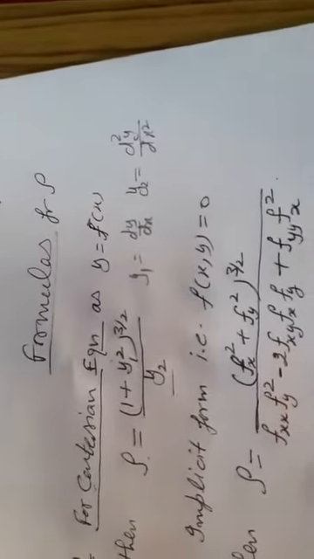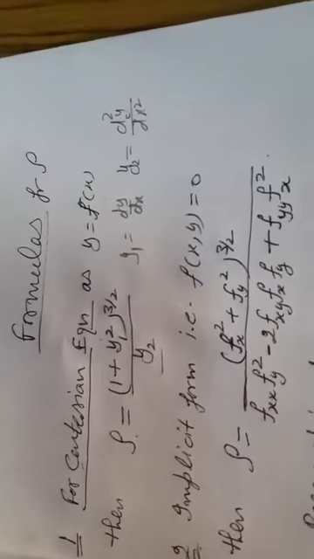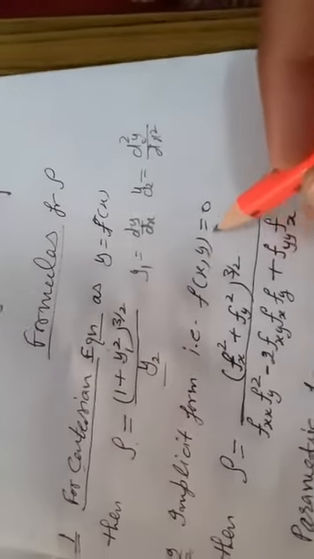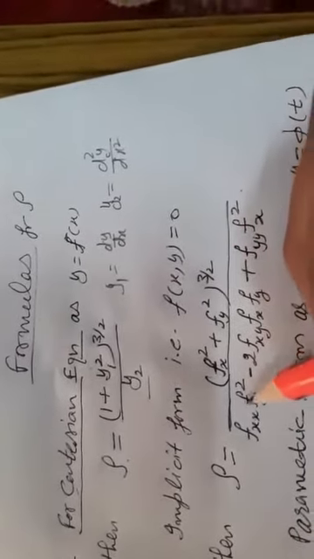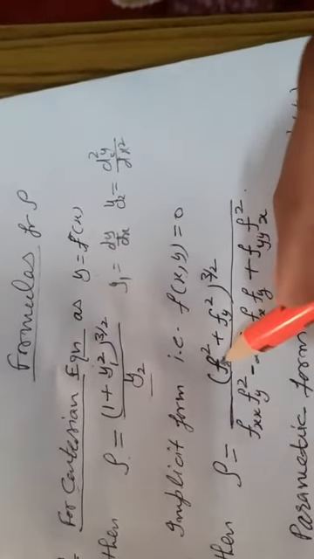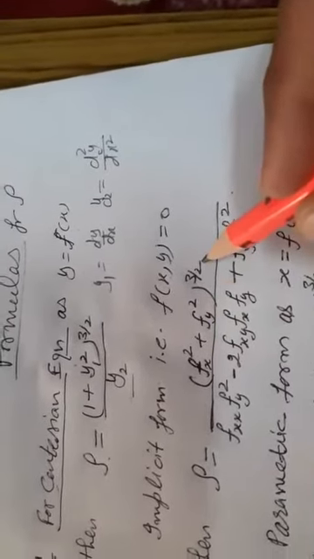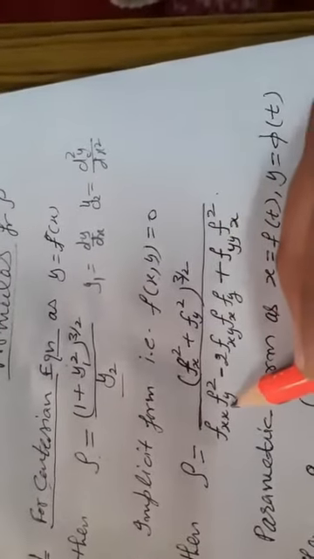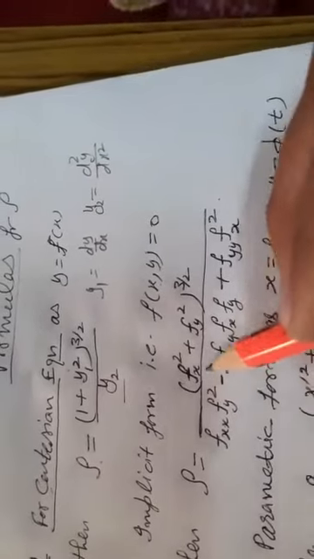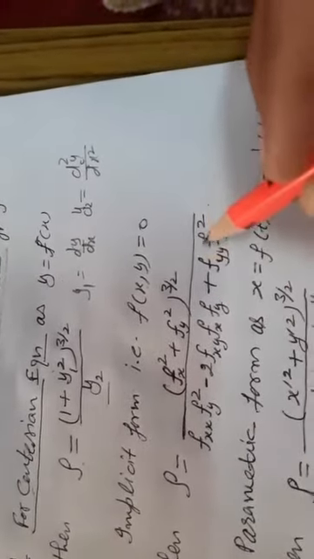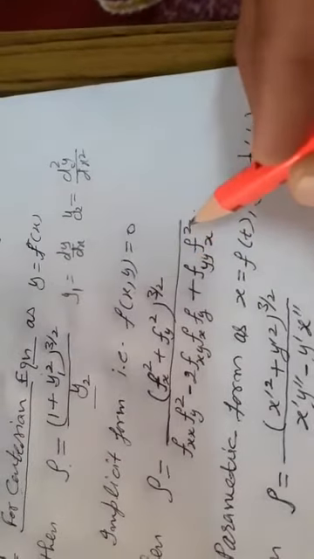Now if the equation given is in implicit form, meaning an implicit function of x and y, then radius of curvature will be (fx square plus fy square) whole raised to the power 3 by 2 upon (f double x fy square minus 2 times fxy fx fy plus f double y fx square).